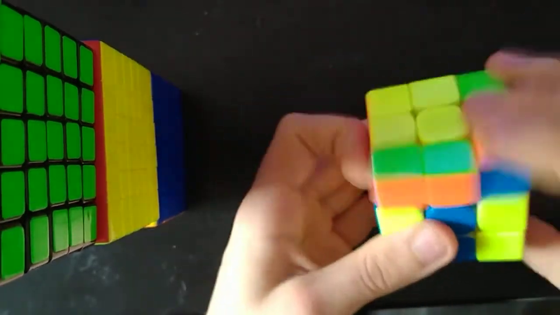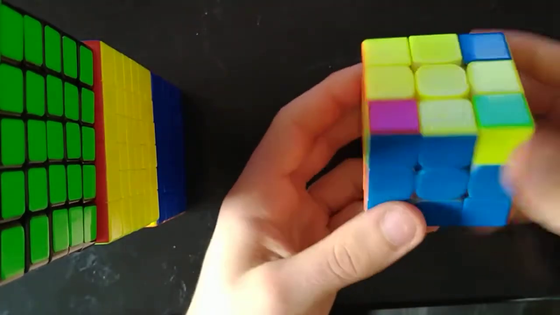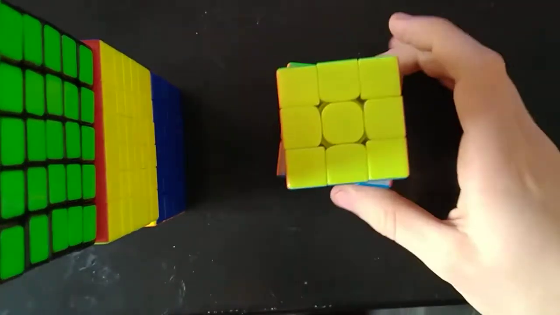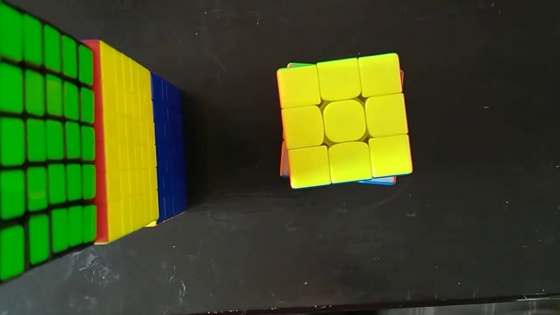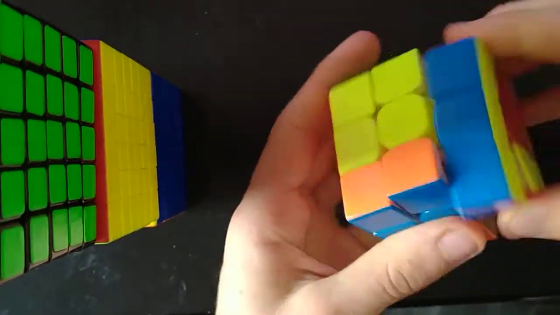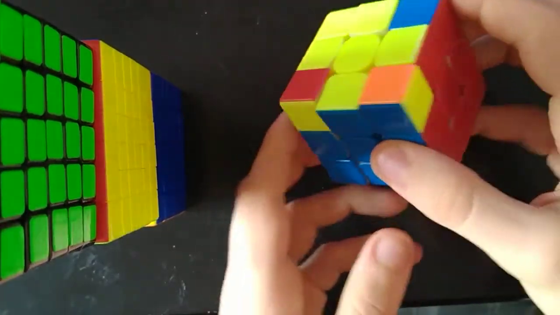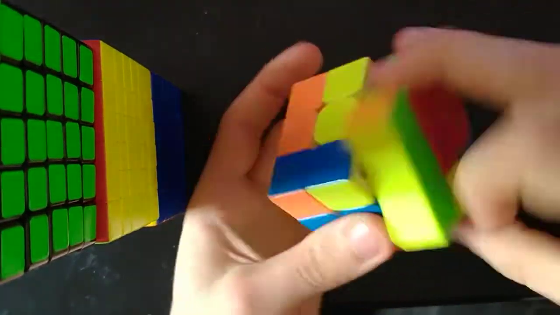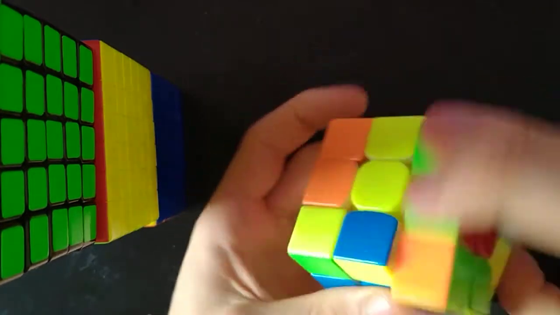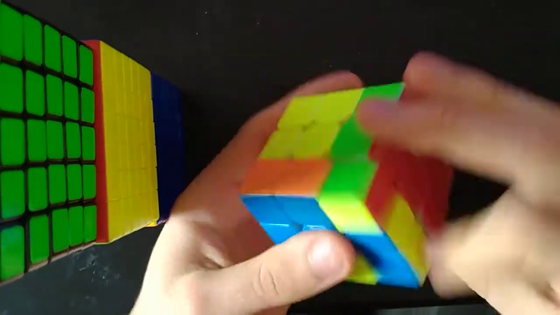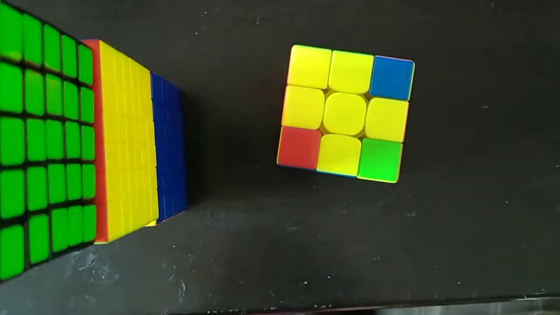Or, and I mean, I think that first alg's a lot faster. That's useful for blind. And I definitely think, see, this is a soon case, and I mean, that's a lot faster than, and its inverse, they're very similar speeds.